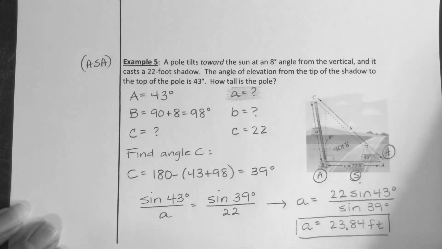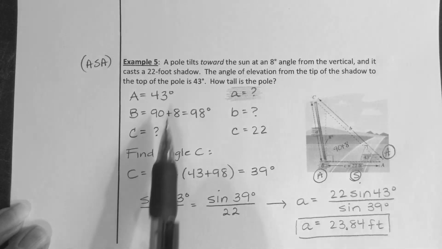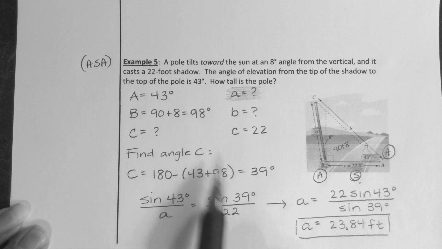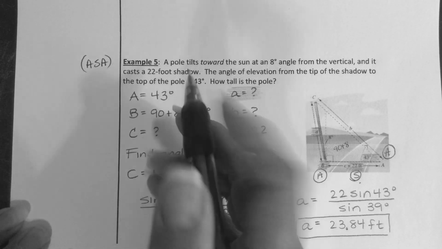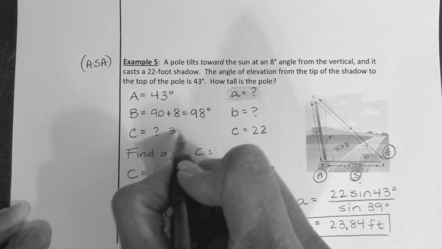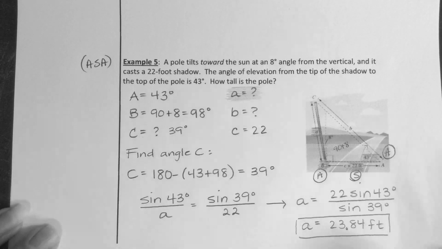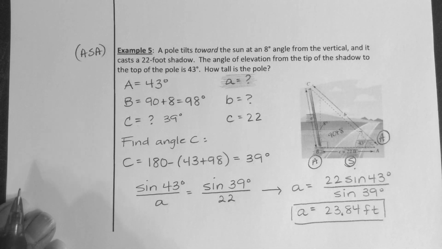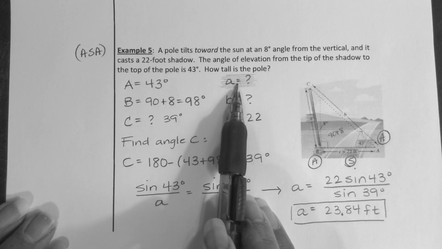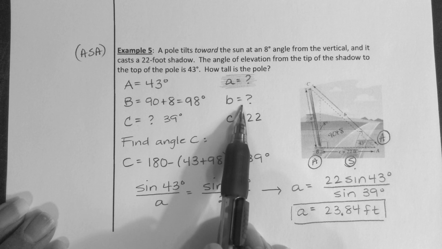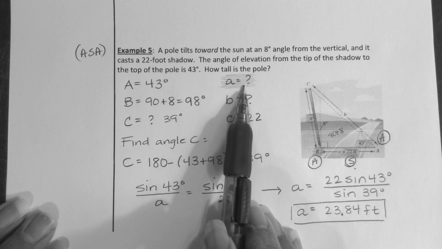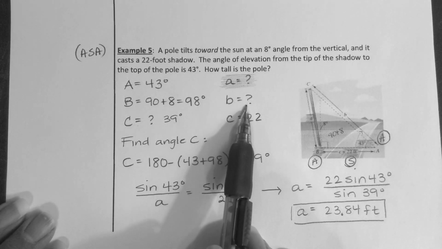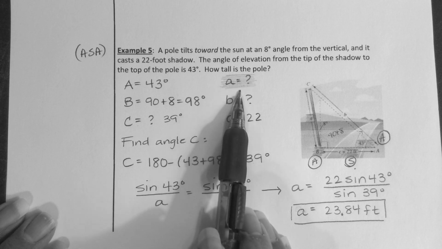As usual, the first thing is to find that missing angle. So we added up the two angles we knew and subtracted from 180, and angle C turned out to be 39 degrees. That was not what we were looking for. We were looking for side A. We don't care about side B. Notice how I've only highlighted what I was looking for.